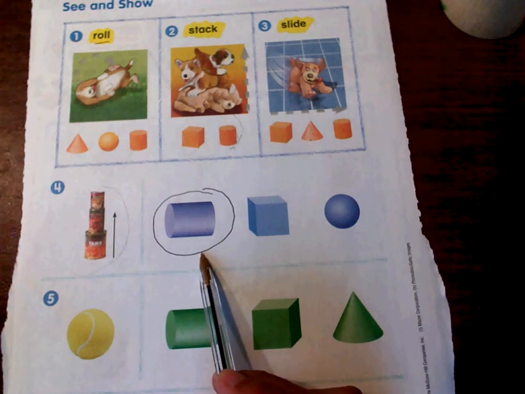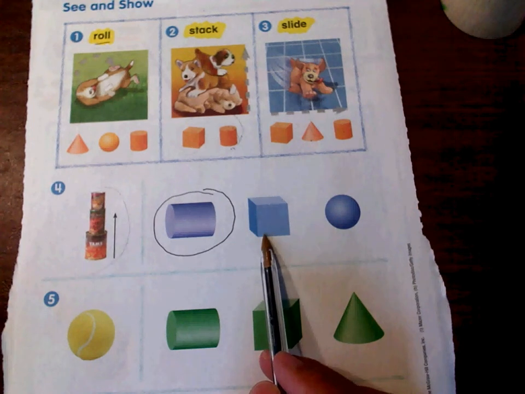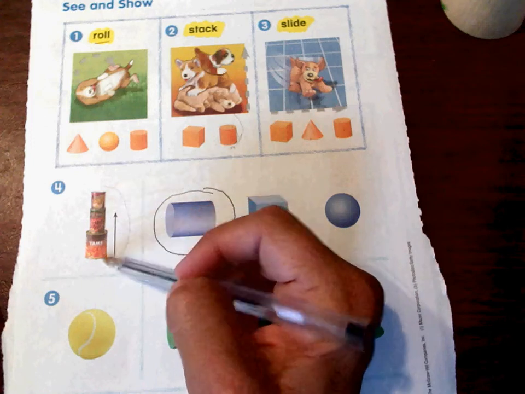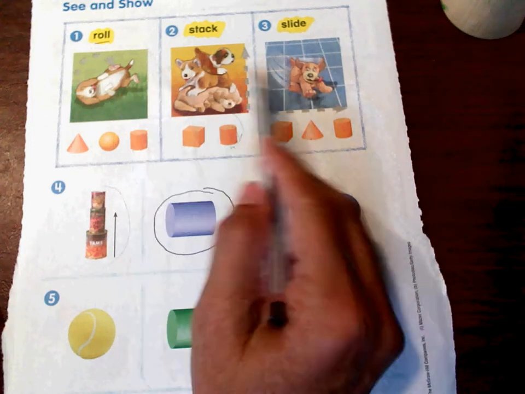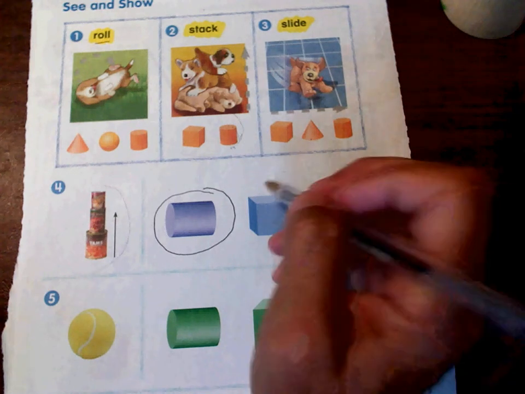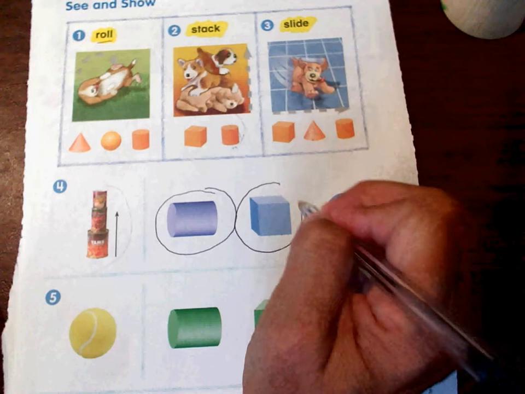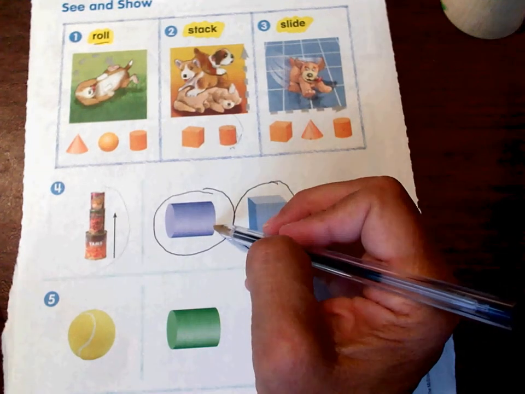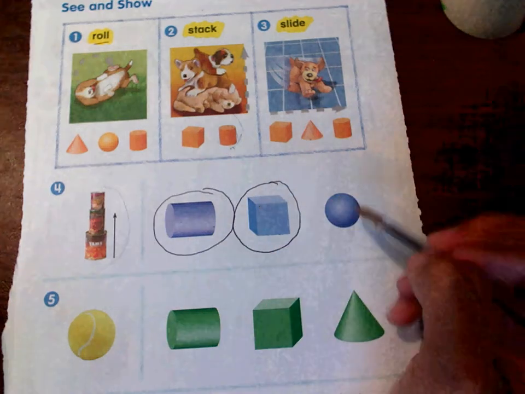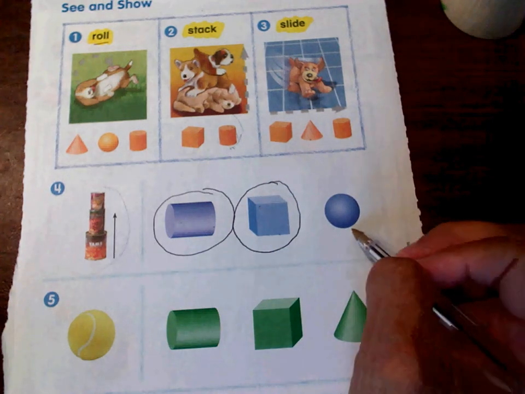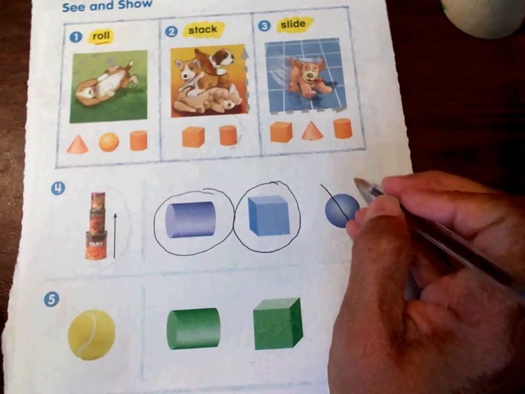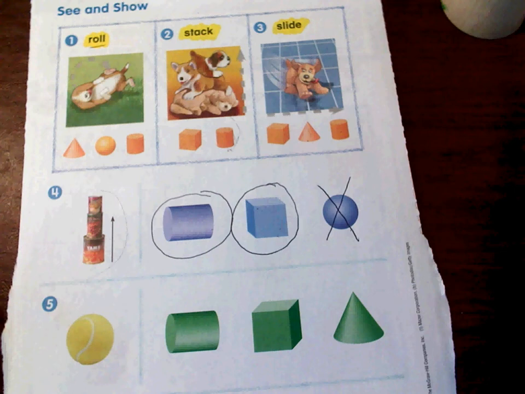Now look at this shape. This is a cube. Will it stack like the cylinders? If you need a clue, go back to your math words up here. But you should know that a cube is also a stacking object. So we're going to go ahead and circle the cube as well. It's not the same shape, but it is also a stackable object. Now let's look at this one here in the end. Will a sphere stack? No. Let's put an X on the sphere. Excellent job, boys and girls.